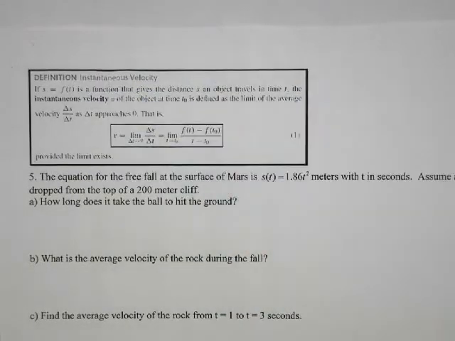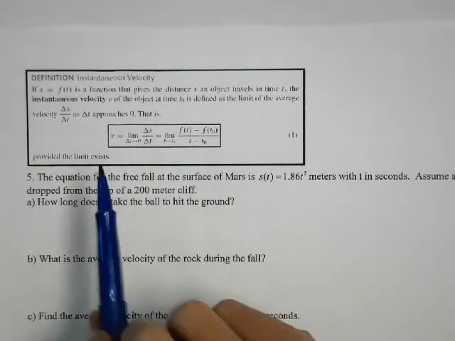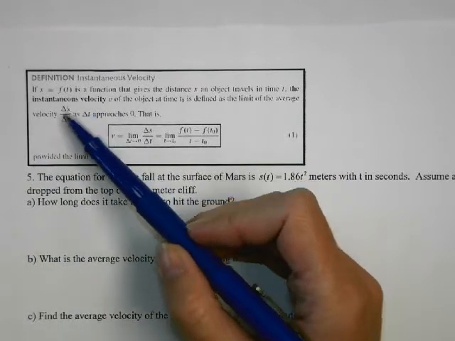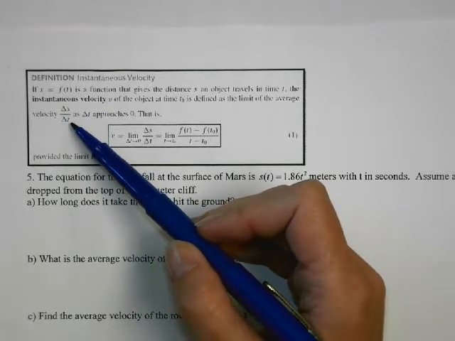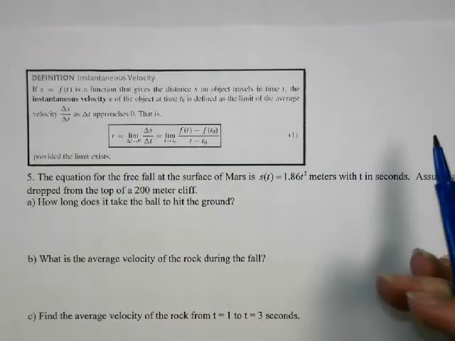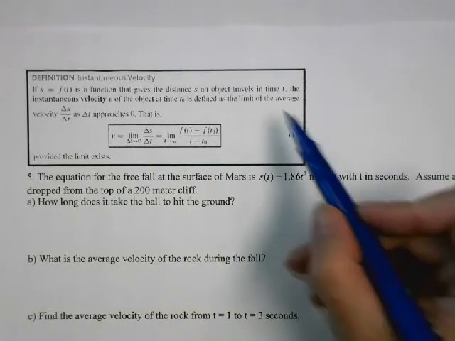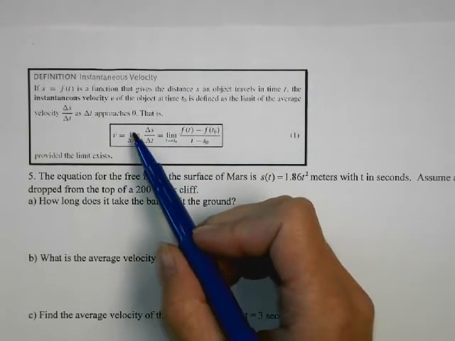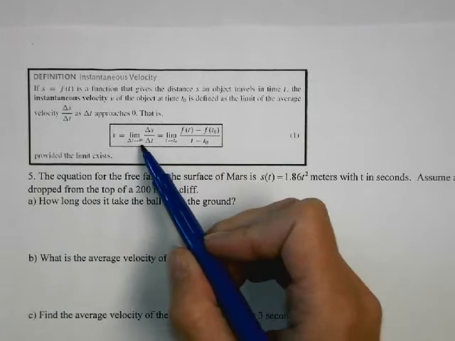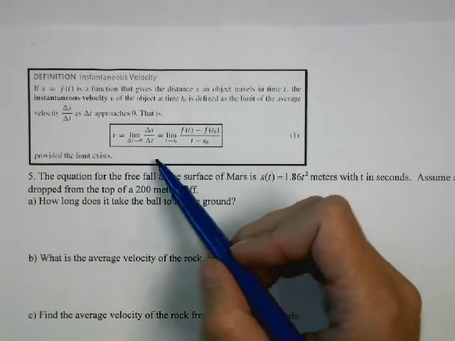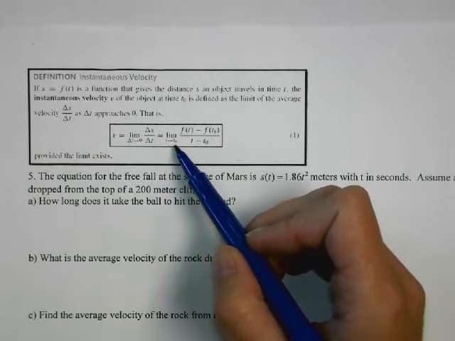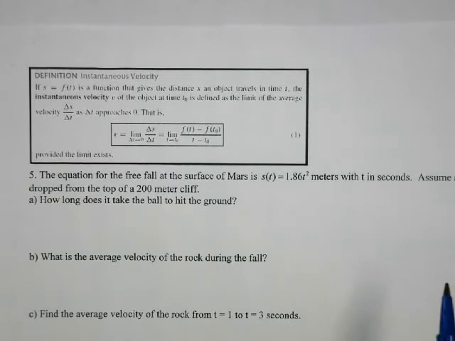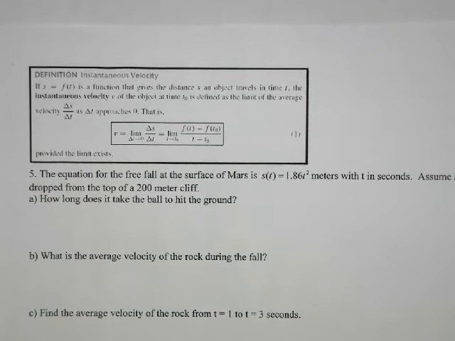So there's a definition here, and we've kind of been doing this. The average velocity is going to be the change in distance over the change in time. So distance over time. How far have you gone and how long did it take you? That's average velocity. If I want the instantaneous velocity, we're looking at the limit as that change in time goes to 0. So it's going to be the limit as the time approaches the time that we are interested in. So we're looking at a single location. So let's work with that.